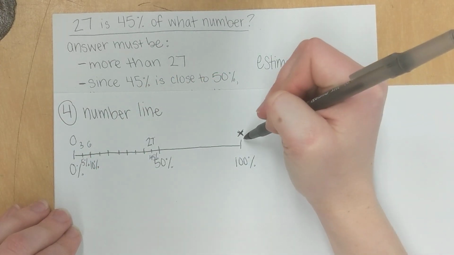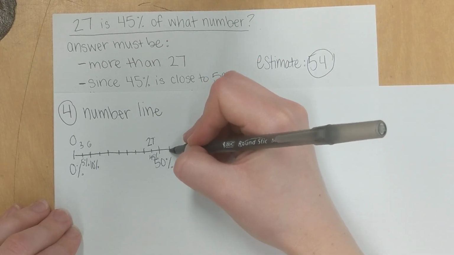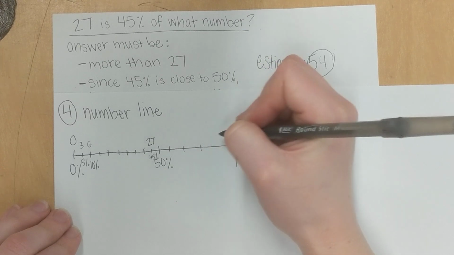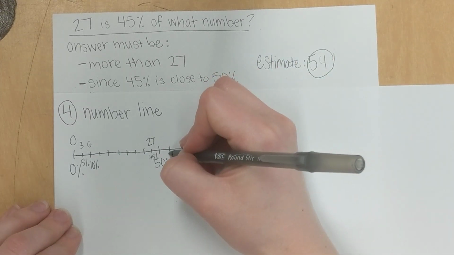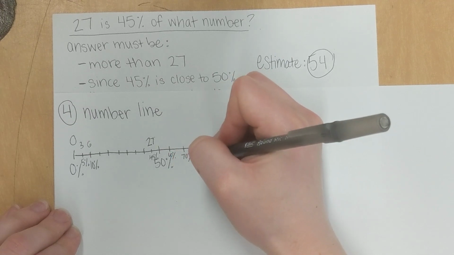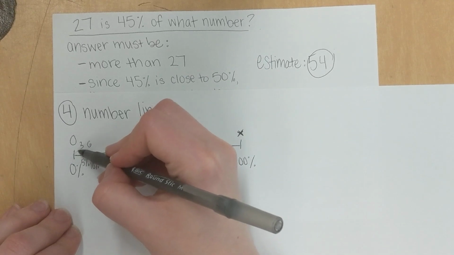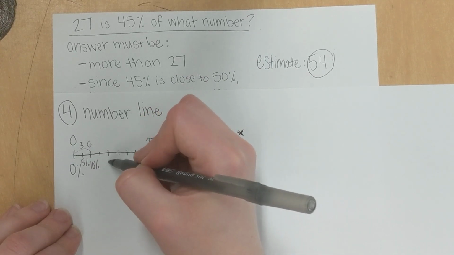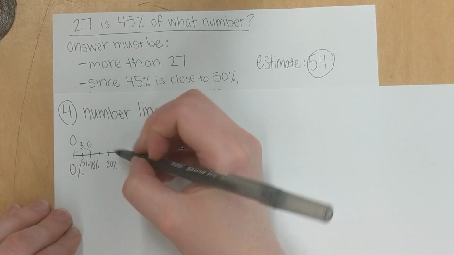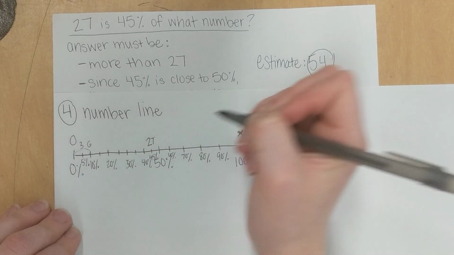So maybe I can use that to get me to 100%. So let's see. So 50%, that must be 60%, 70%, 80%, 90%. I didn't do a very good job there spacing out my lines, but that's okay. Okay, so now I know that every 10% I go up by 6. Now I know that, I can use that to count up to 100.